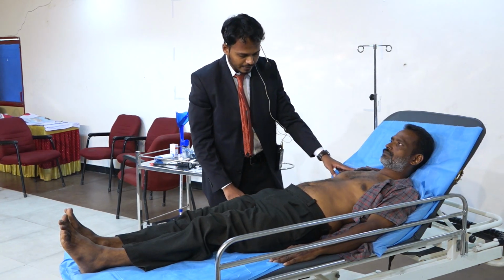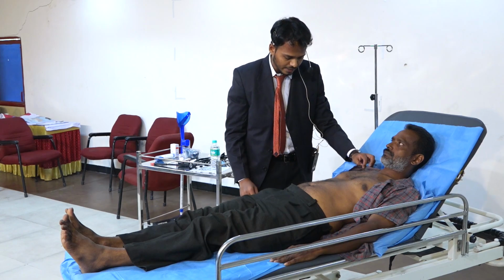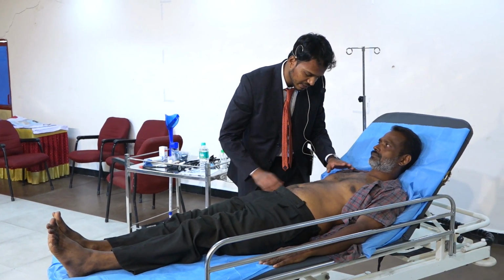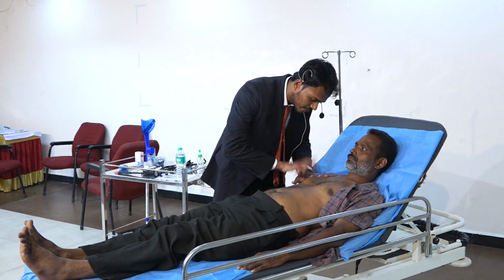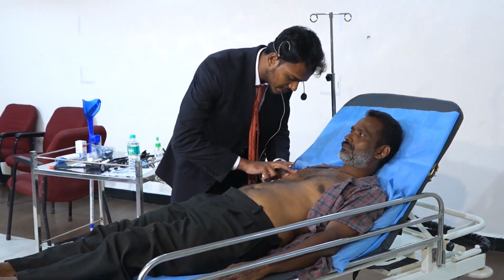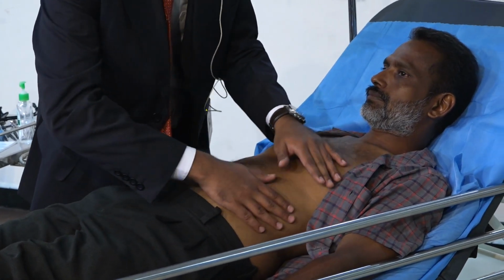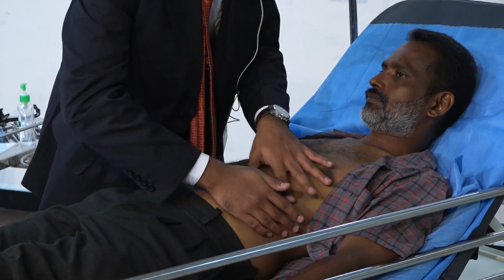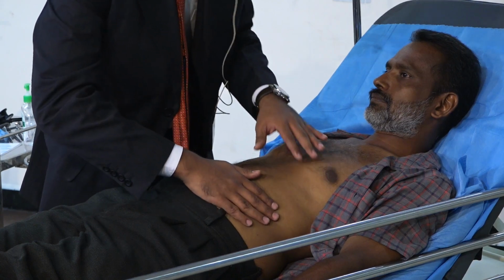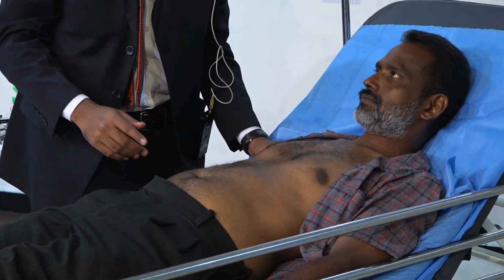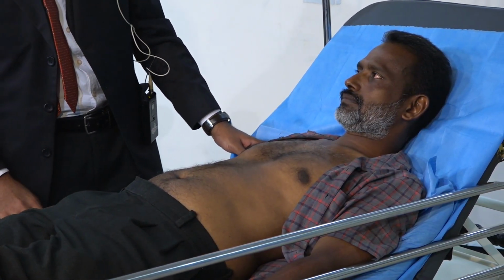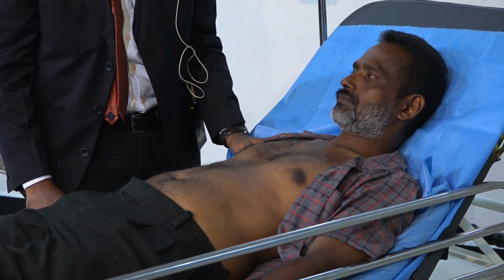Then going for percussion. Percussion for the liver. And Traube's space percussion. And spleen percussion, you can check simultaneously with shifting dullness. I am checking for shifting dullness now.